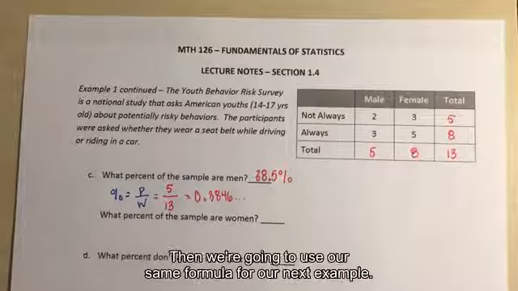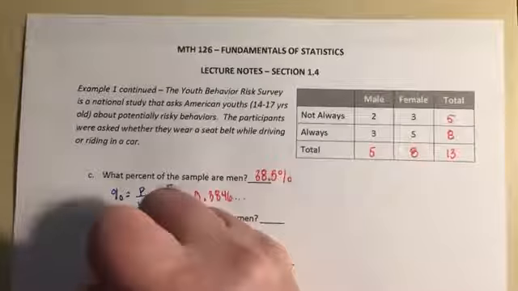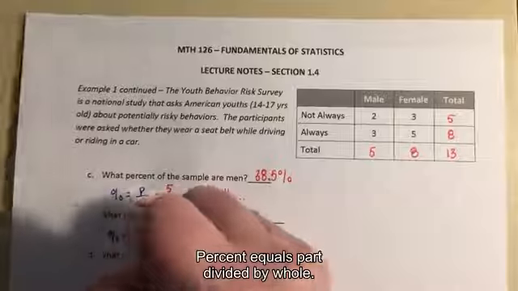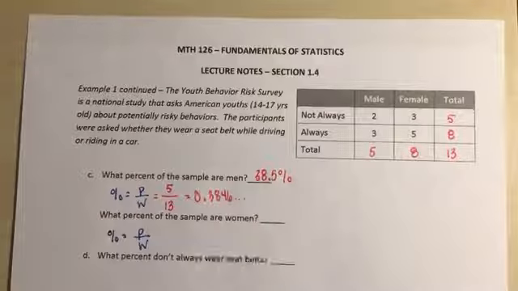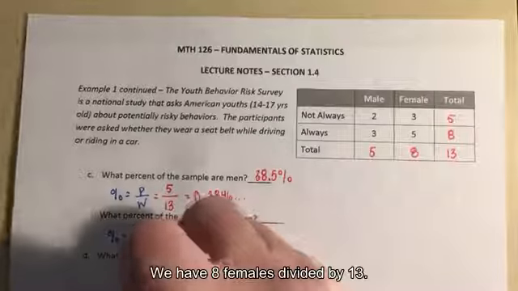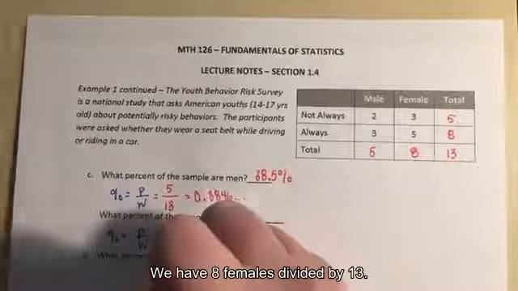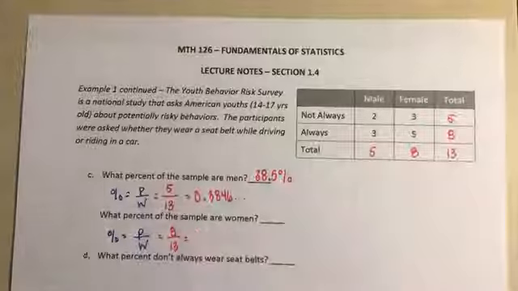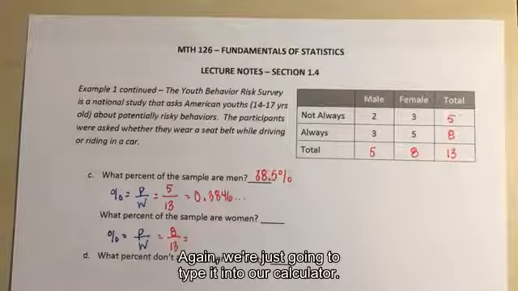Then we're going to use our same formula for our next example. Percent equals part divided by whole. What percent of the sample are women? Well, we have 8 females divided by 13. Again, we're just going to type it into our calculator.